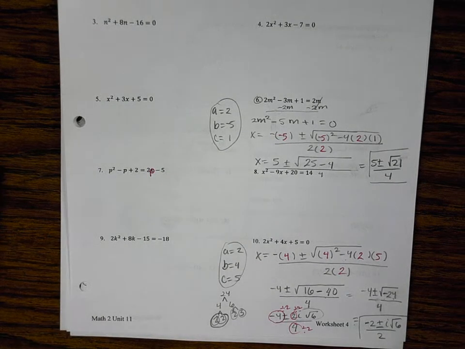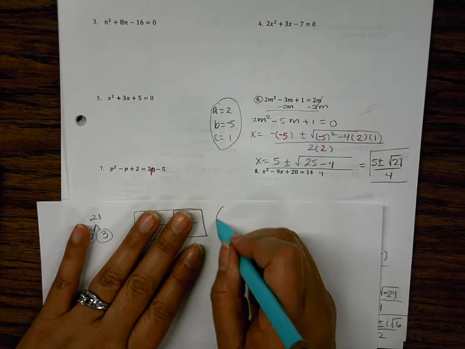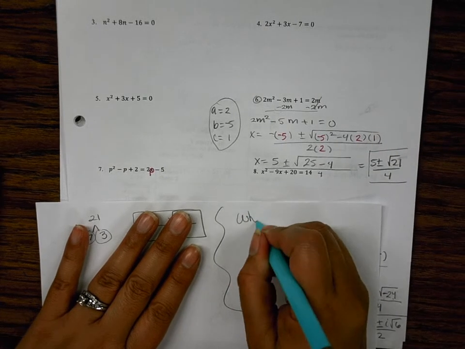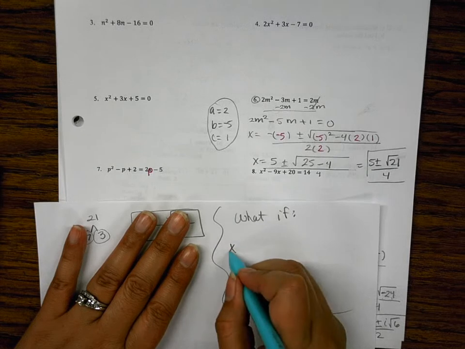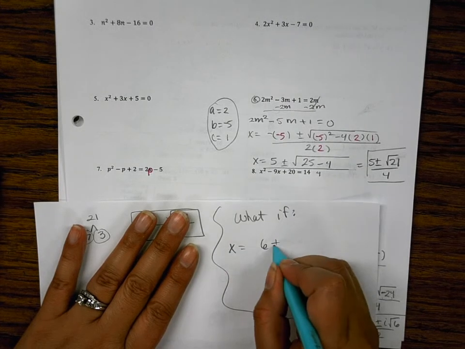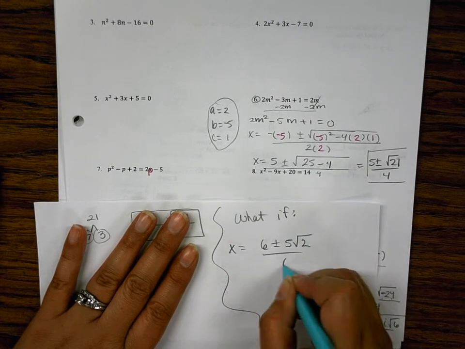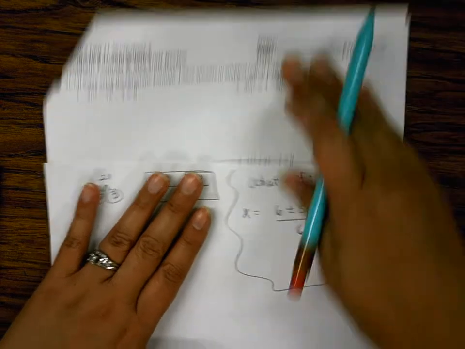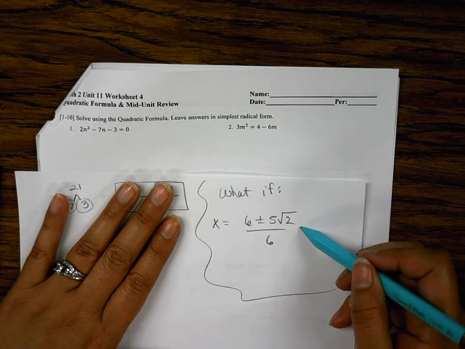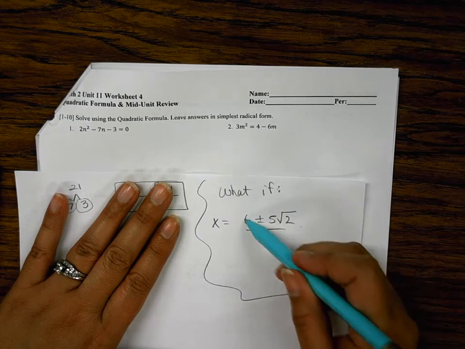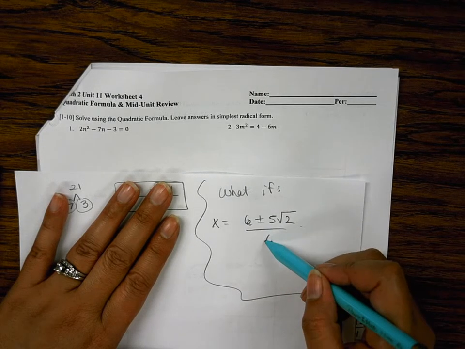All right. Really quick, I'm going to have you guys continue, but I just want to throw one problem, not a problem, but a what if, just really quick. You just have to pay attention. What if you ended up doing all your quadratic and you ended up with this at the end? 6 plus or minus 5 root 2 over 6. Okay, so let's just pretend you did all your quadratic. Let's pretend it was this one. You did all your work and you got to this at the end.